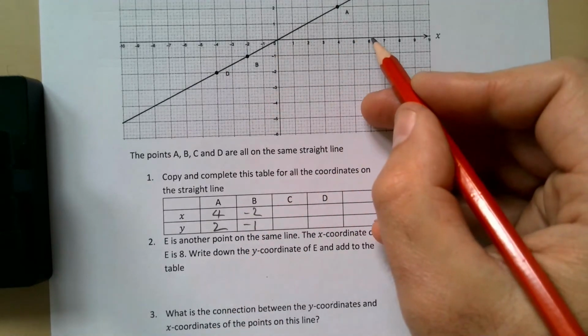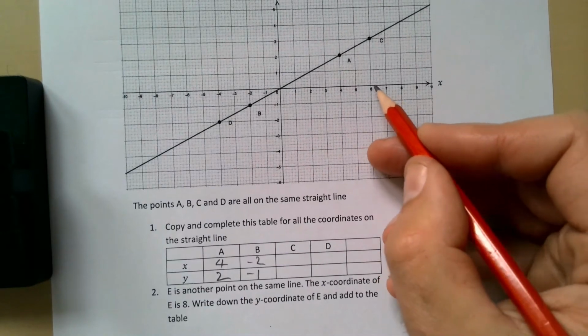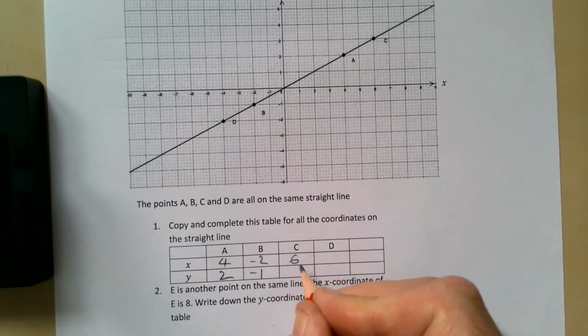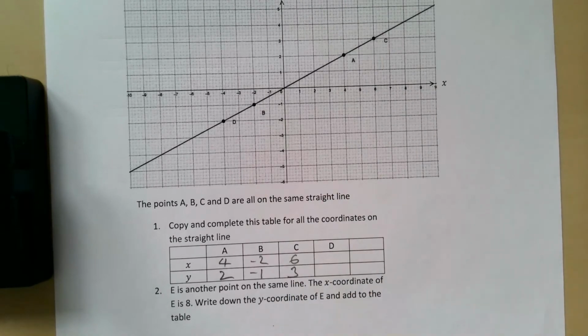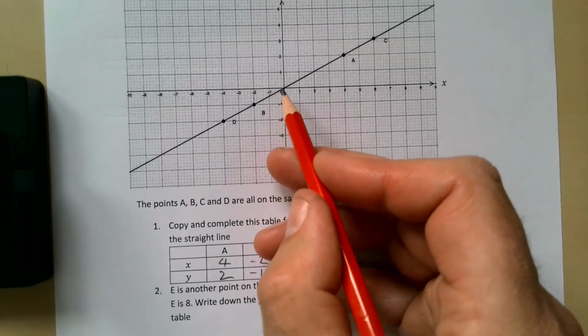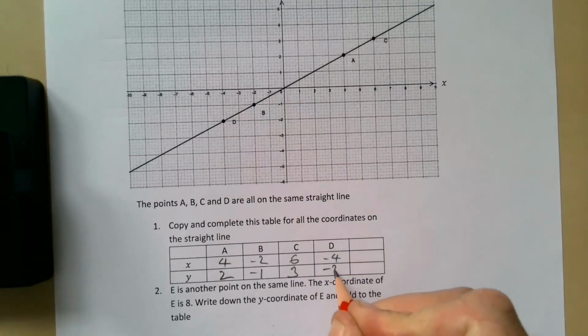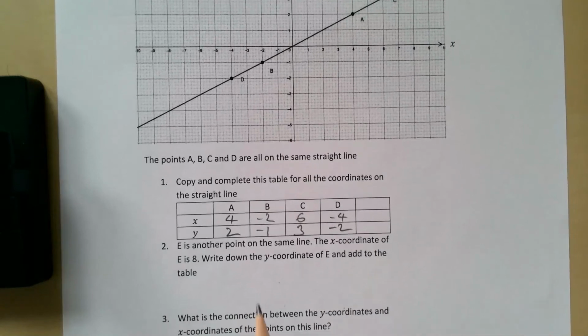C, how far is that across? The x coordinate is 6, the y coordinate is 3, 6 and 3. D is minus 4, minus 2. E is another point on the same line. The x coordinate is 8. Write down the y coordinate of E and add it to the table.